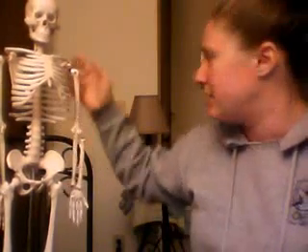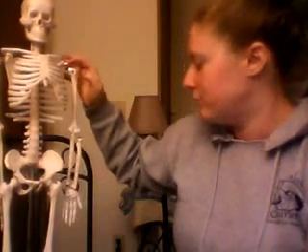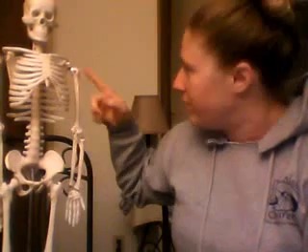Now I want to look at the scapula. So the scapula's coracoid process is right here, this part right here, and there's the subscapular fossa, which is a little divot in the back here. And then there's the glenoid cavity where the humerus articulates with the scapula.